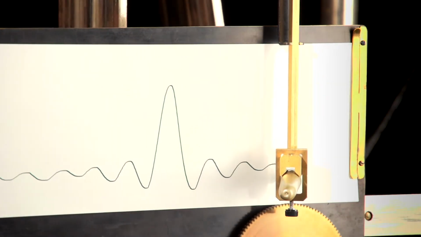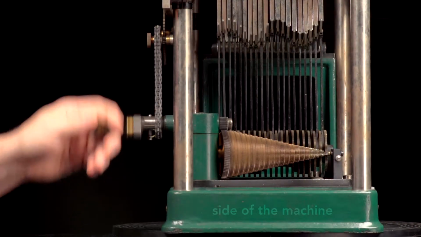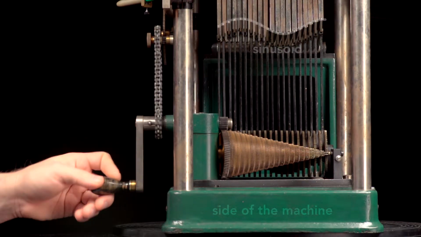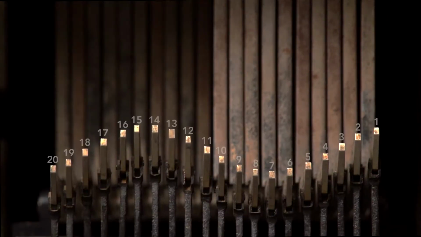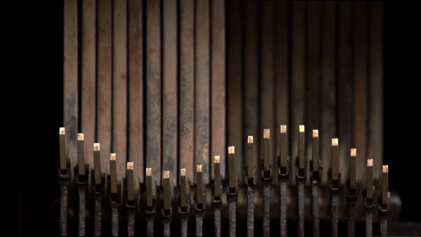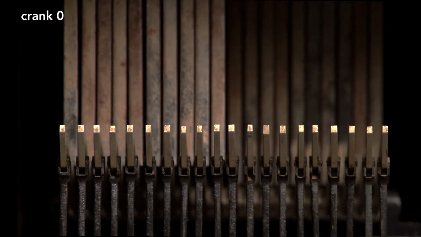To see how we get these coefficients, we'll look at the side of the machine. As I turn the crank, the tips of the rocker arms form a sinusoid. The indices on the rocker arms run from high on the left to low on the right. I'll flip the video to make it a little more intuitive. When the rocker arm tips are lined up in a straight line, we'll call that crank number 0.